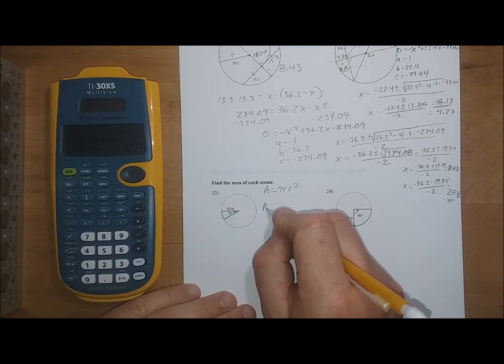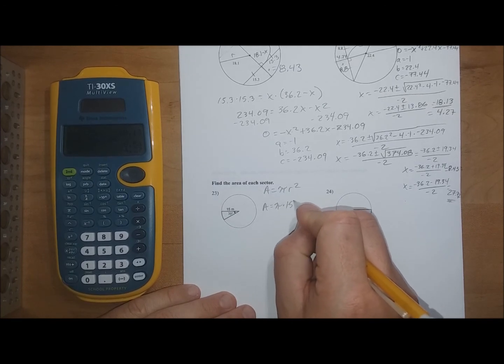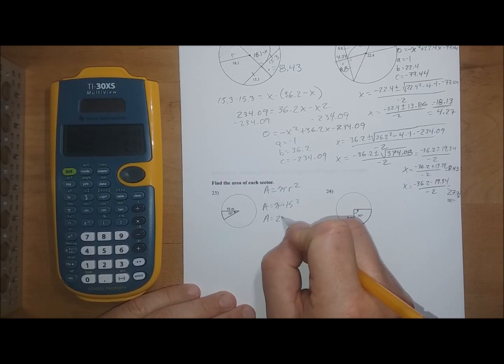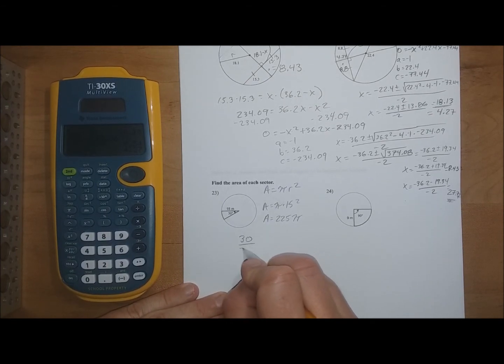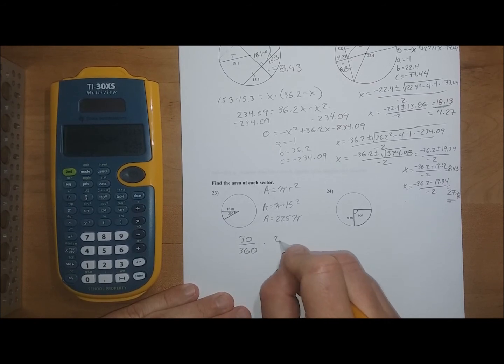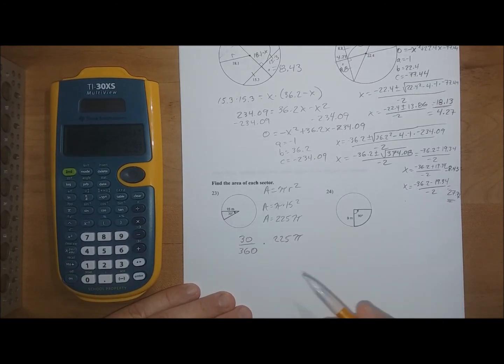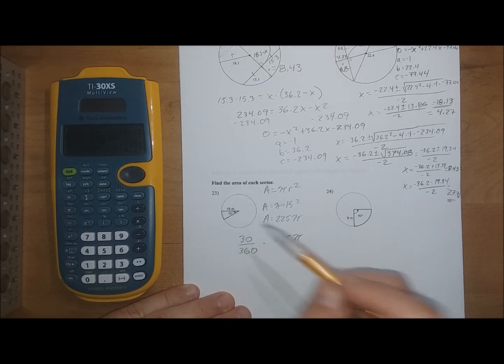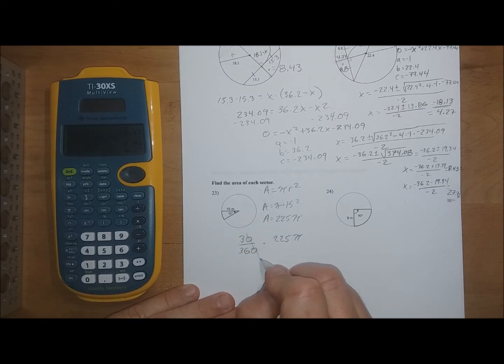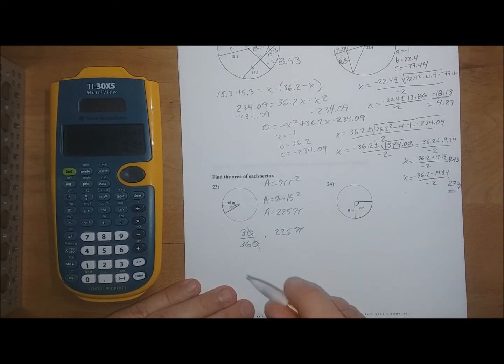If you want, you could say area equals pi times 15 squared, or 225 pi, right? But I don't have a full circle. I have what fraction of that? I could say that I've got 30 360ths of a circle. How do I know I have 30 360ths? I have this sector that's 30 degrees. A full circle would be 360 degrees. You could simplify this to 3/36. You could even further simplify it to 1/12. That's 1/12 of a circle times 225 pi.